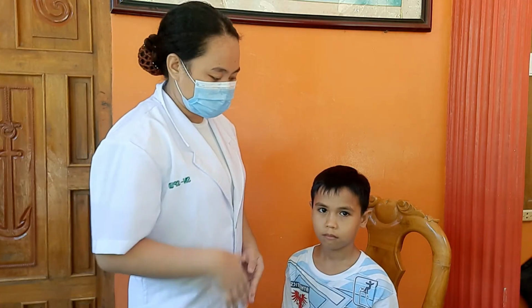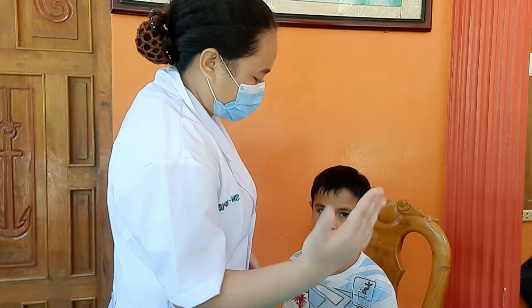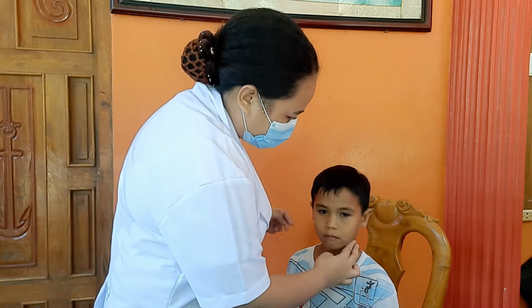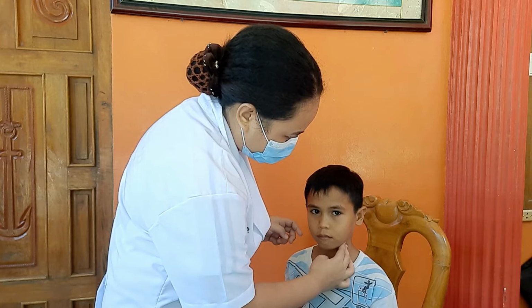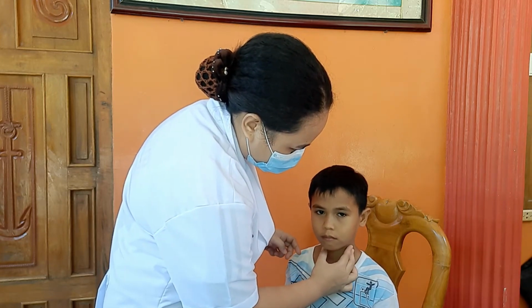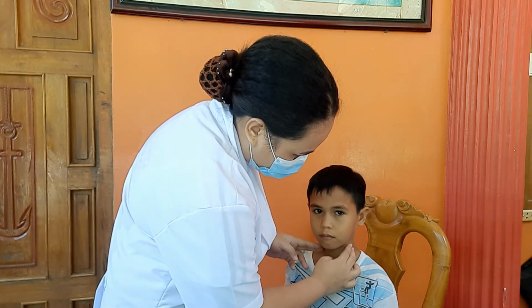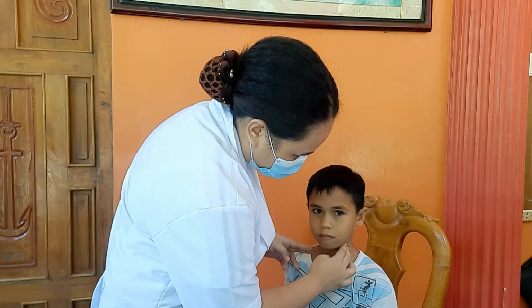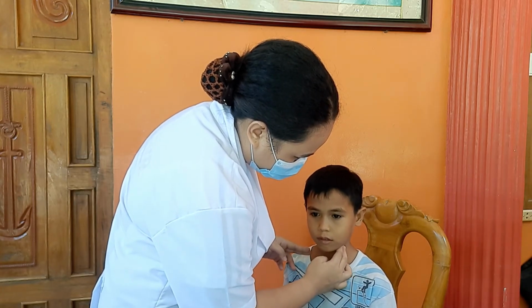Okay. And we will be using, again, the anterior approach. Vice versa to the left side now. So, slide fingers to the left. Dili ra sakit?